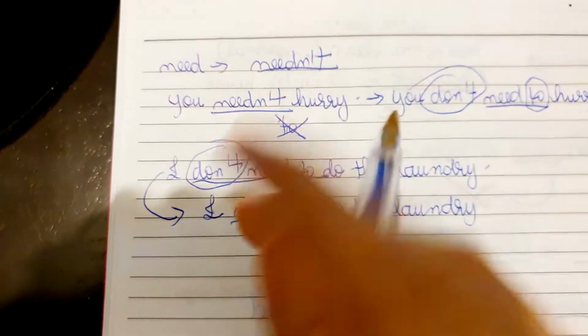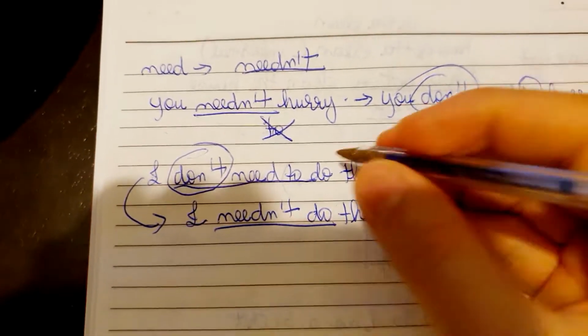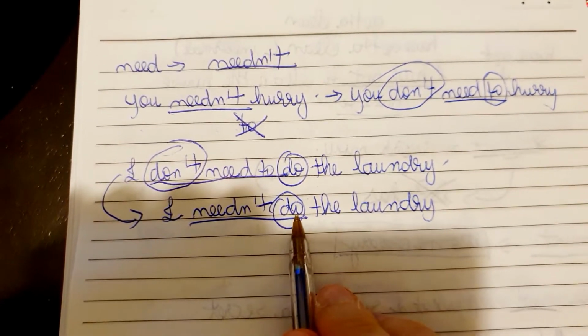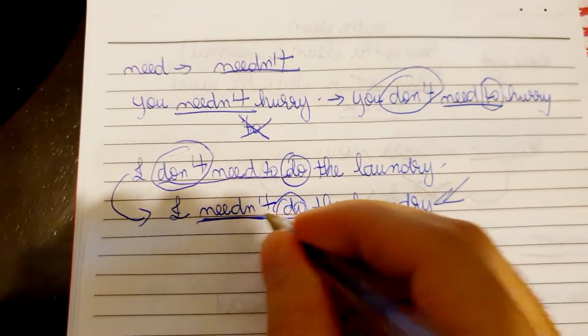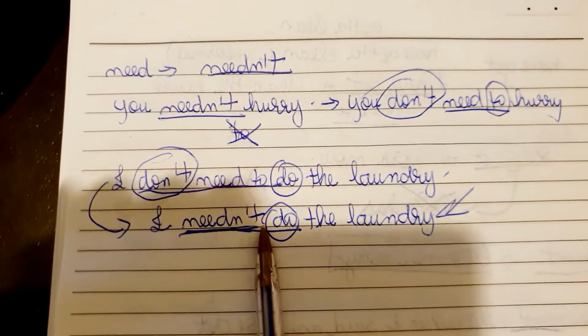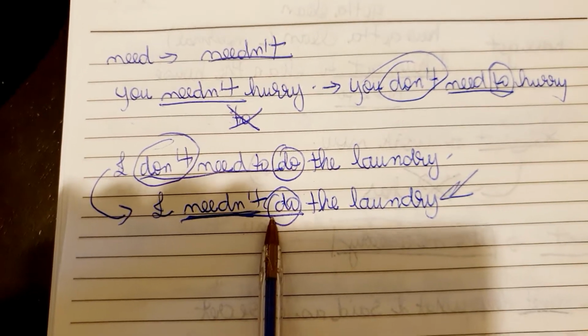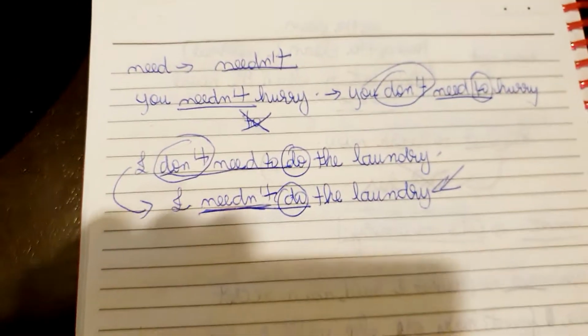Here we have an auxiliary verb, and here we don't have the auxiliary verb. This verb do here is the main verb of the sentence. And in the second situation in which we use needn't, you can't use the preposition to. You drop the preposition to, okay? I hope you understood it well.